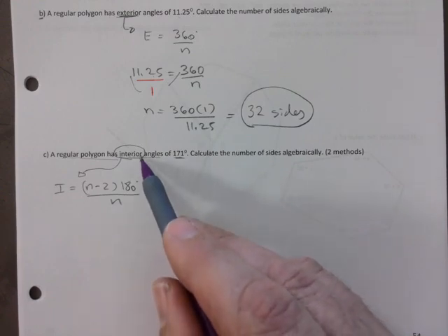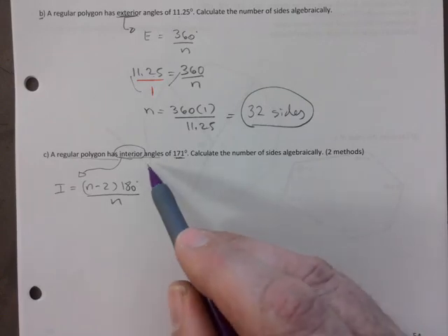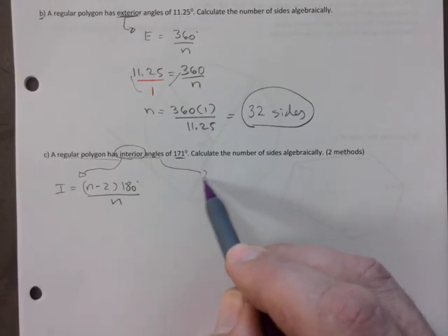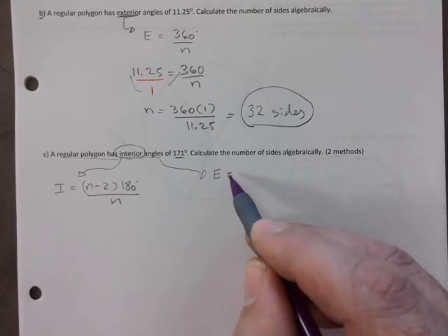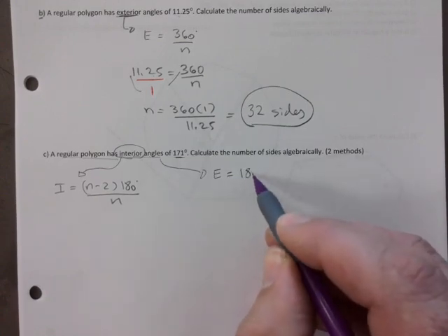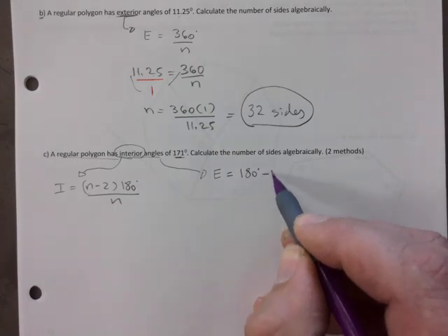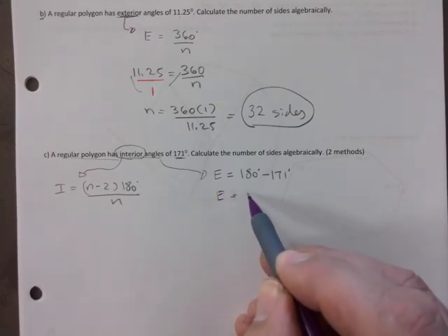What did I tell you about interior and exterior angles all this time? What do they add up to? 180, yeah, somebody said that. So couldn't I say that if the interior is 171, the exterior is going to be 180 minus 171? So the exterior angle is 9 degrees.